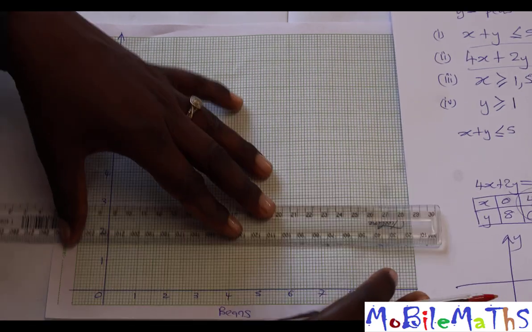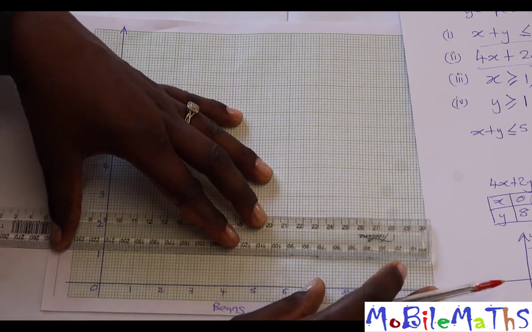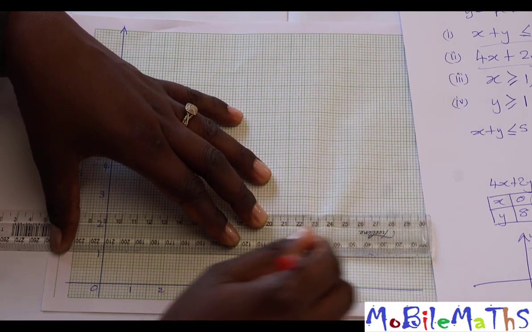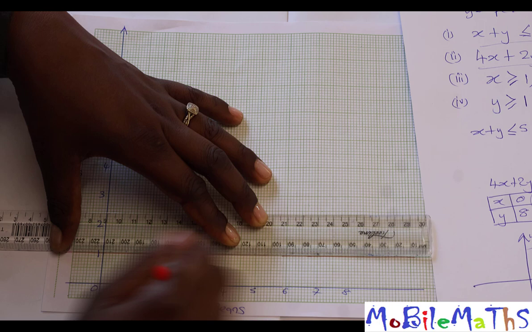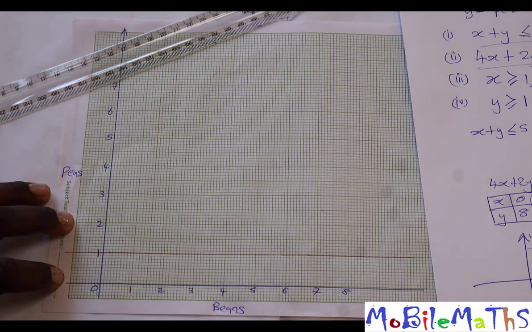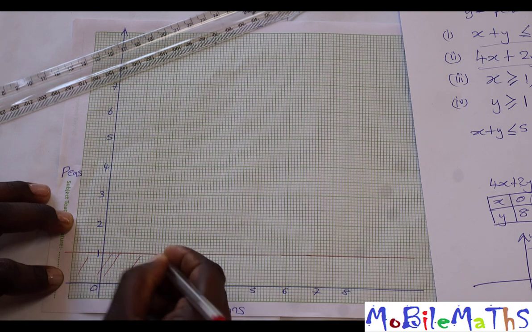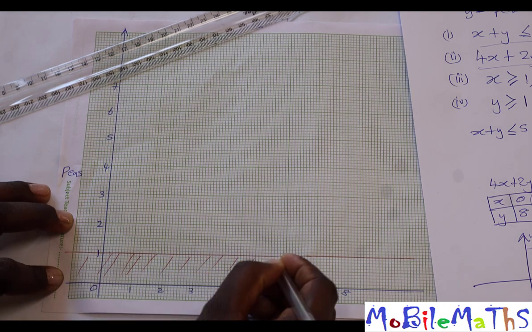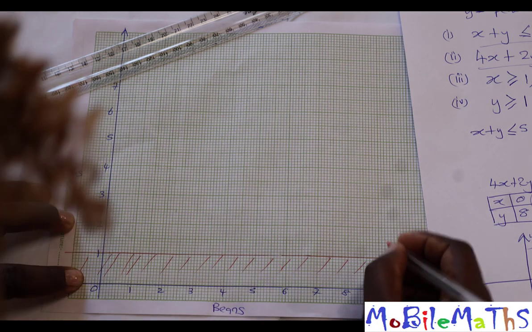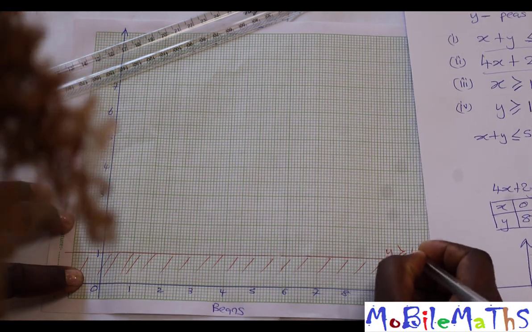So I will come here and draw my y. It's a bold line because it's considering the equal sign. Then which side is not wanted? You find out the bottom side is not wanted. So this is my unwanted region. I can even label this: y is greater or equal to 1.